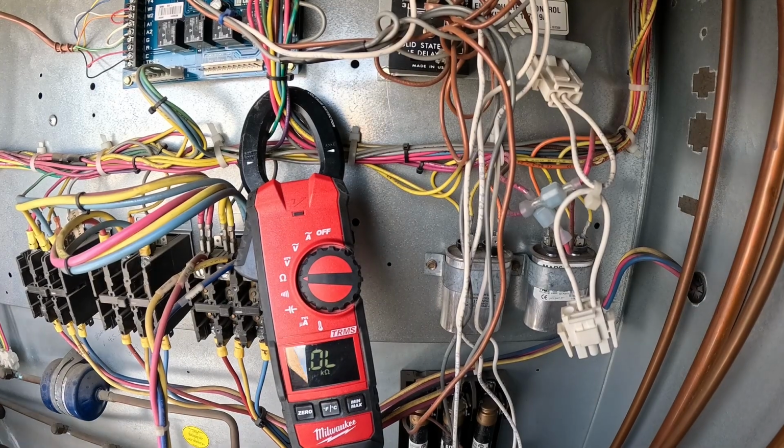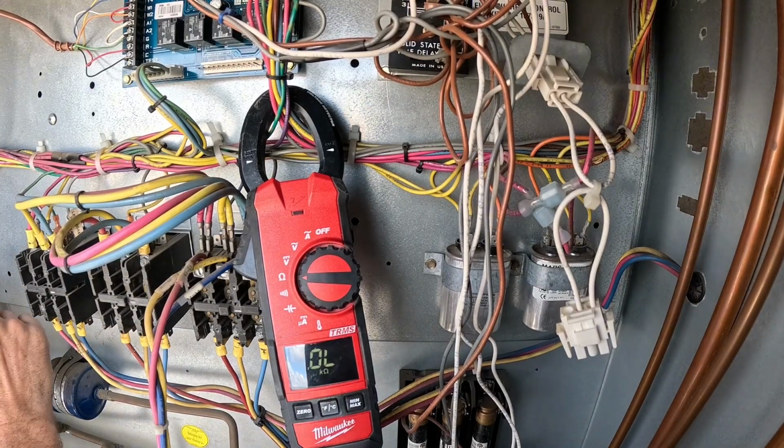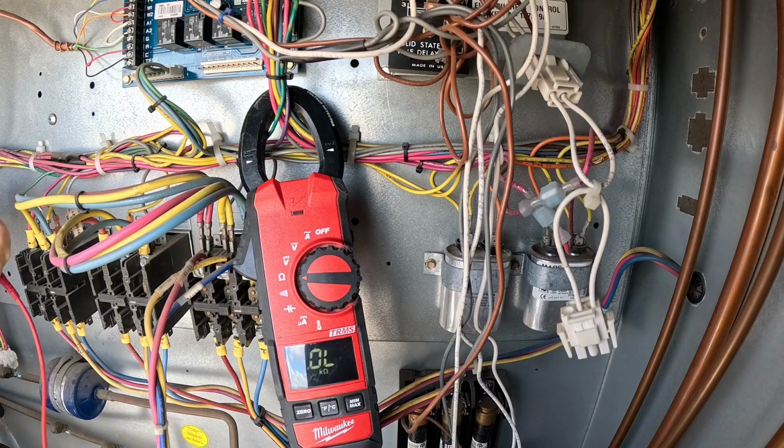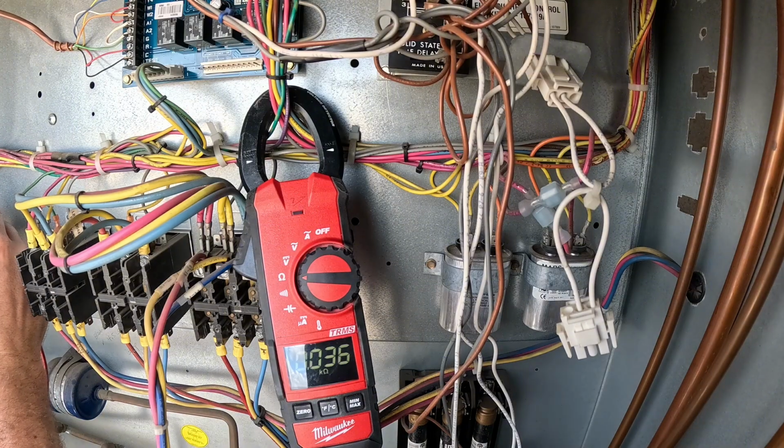Okay. The only thing we can check is the condenser fans now. Let's see what they are reading. Really? Isn't that a little bit high? 180. Seems like a little bit high. Let's check the other one. Maybe one of the condenser fan motors is bad.